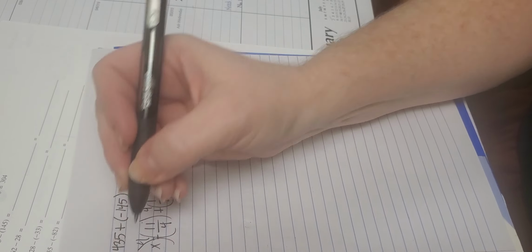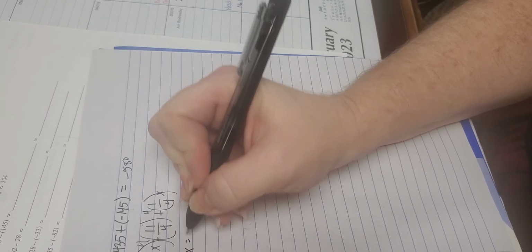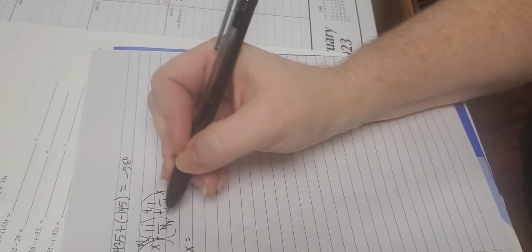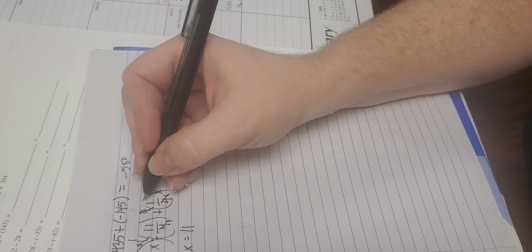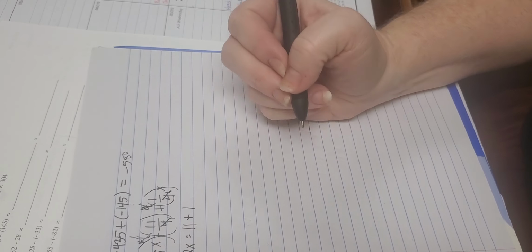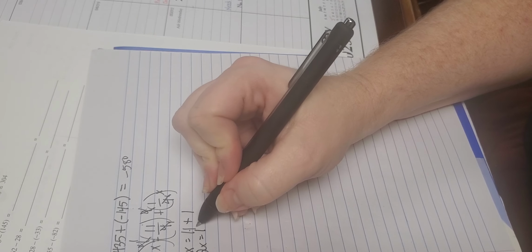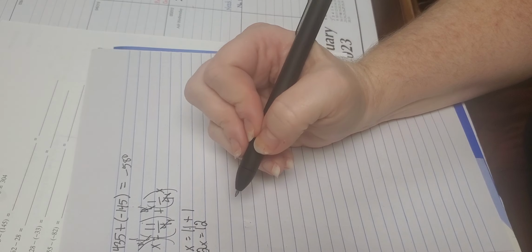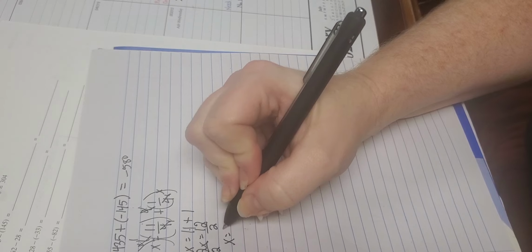So that's going to cancel. 2 times 1 is 2. Don't forget my x equals. Those 4's cancel, giving me 1. So I'm going to bring my 11 down. 4's cancel, leaving me with 1. So plus 1. 2x equals 11 plus 1 is 12. This is 2 times x, so I'm going to do the opposite, which is divide, and x equals 6.